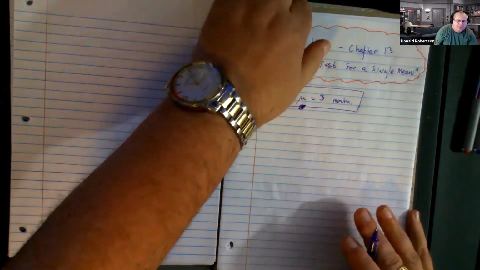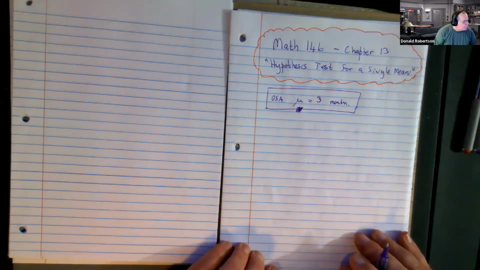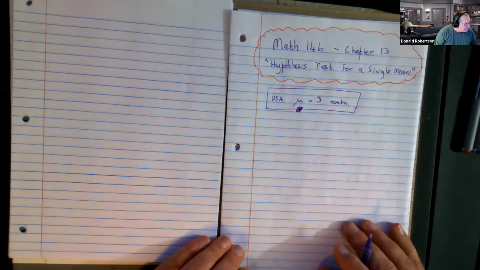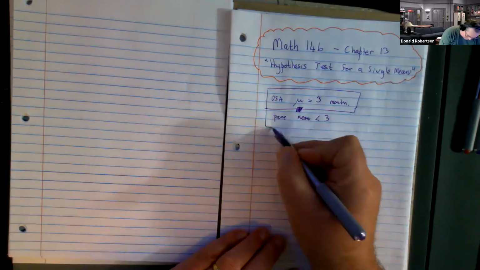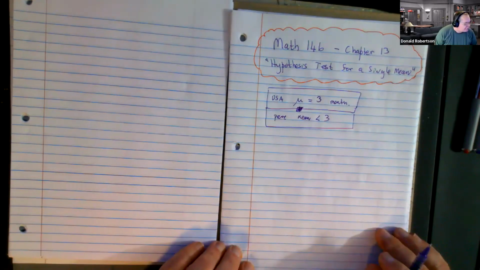And somebody decides that he thinks it's changed. He thinks people are going to the movies less now on average than they did in the 60s, right? So we want to prove, if we can, that the mean is now less than 3. And so they decide to set up a classic hypothesis test to test if this is true or not. And the significance level we're going to use is 5%.